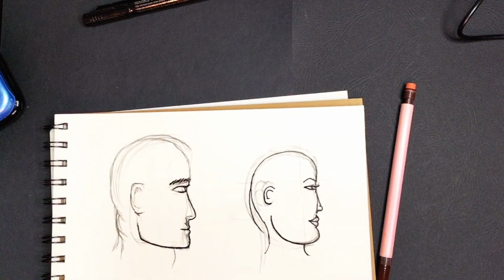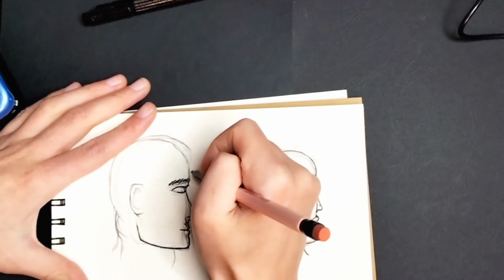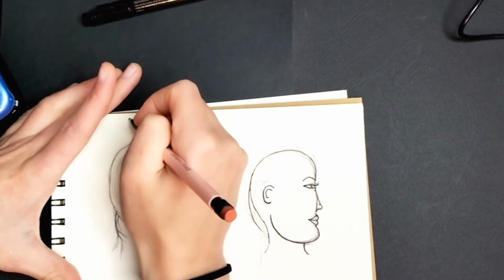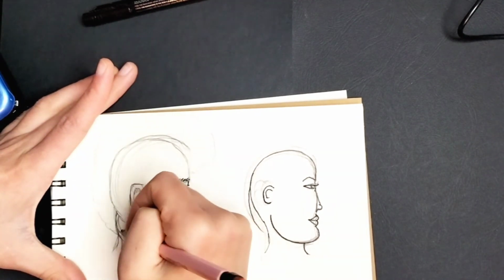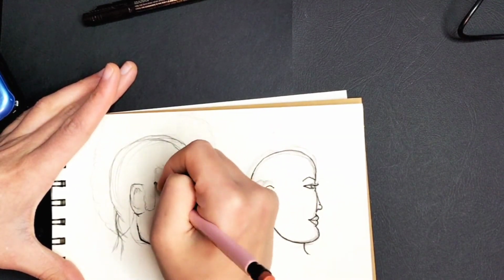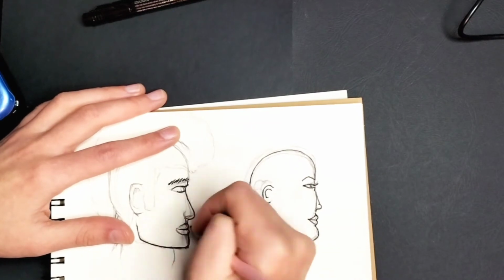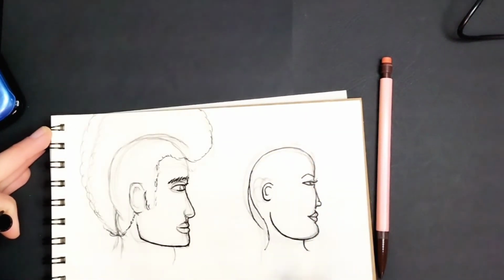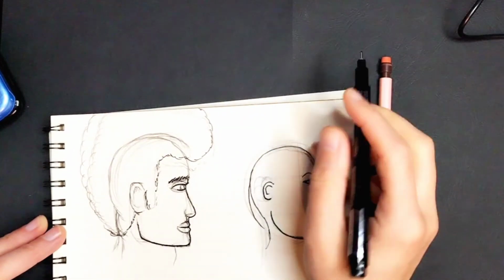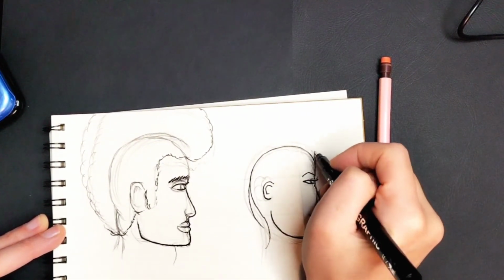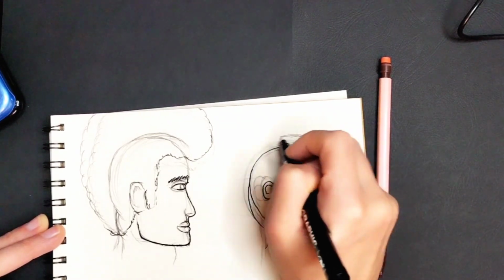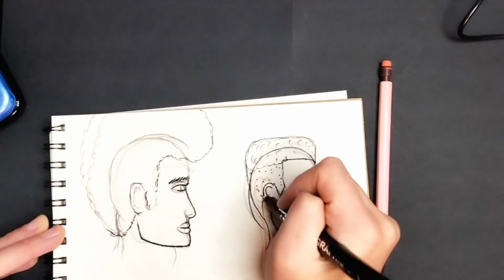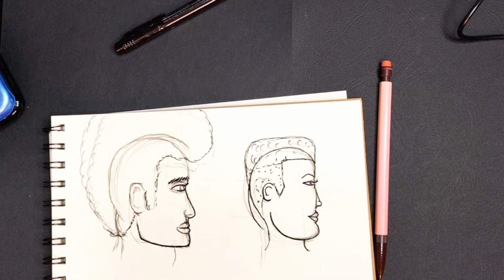You can draw all kinds of hairstyles now if you want to give him an afro. Then if we wanted to go a bit more Grace Jones with this lady. I think I'm going to wrap it up at that.